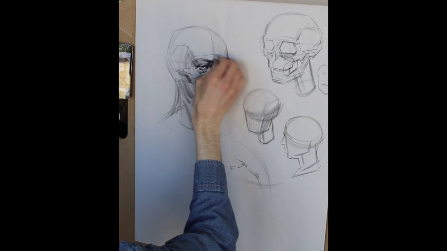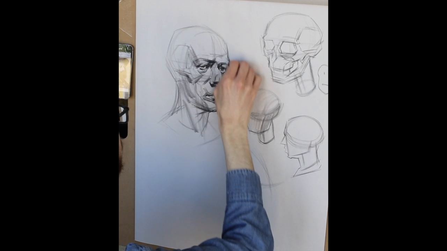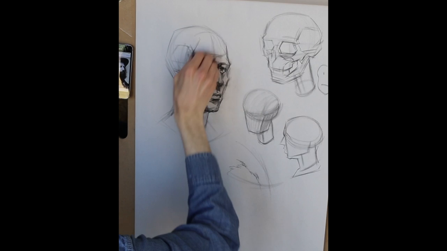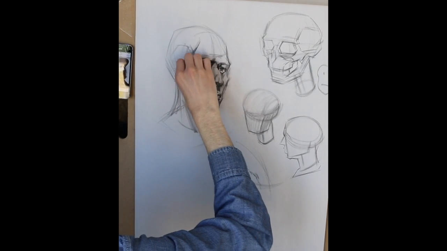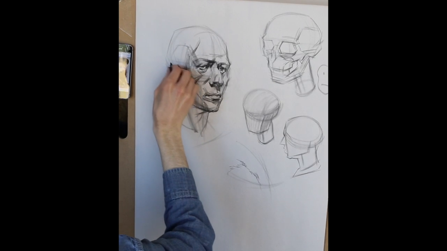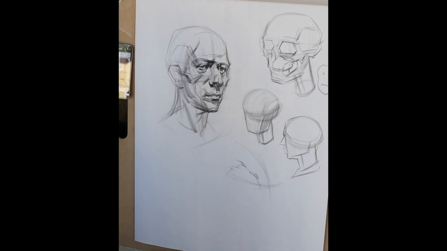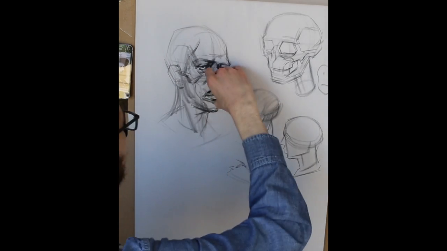Alright. Adding a little bit of detail on the forehead. Okay. And then we could add in the ear, if you'd like.